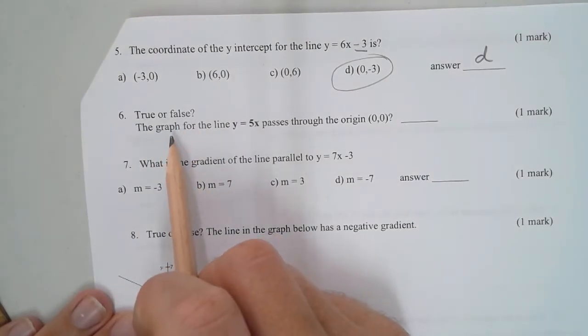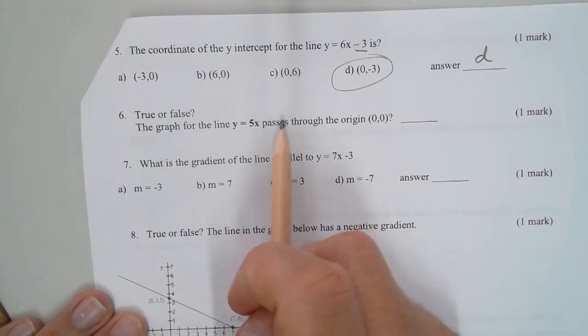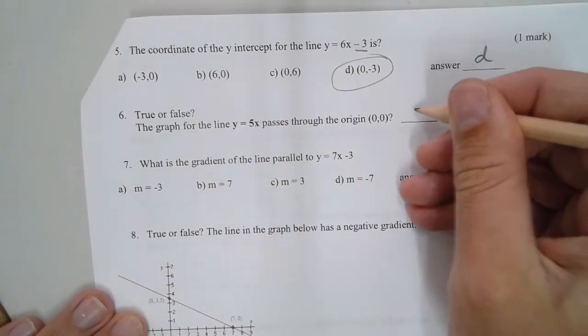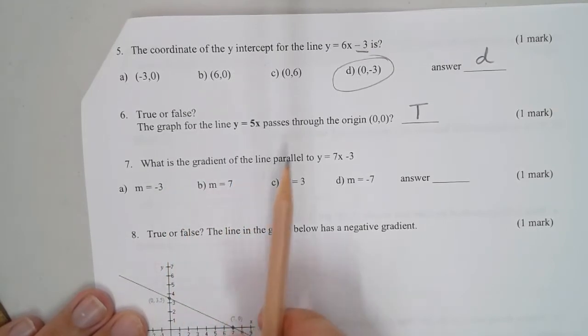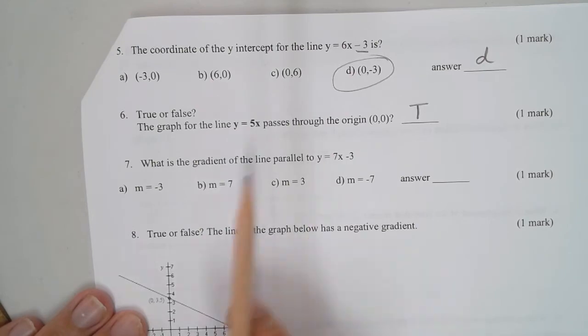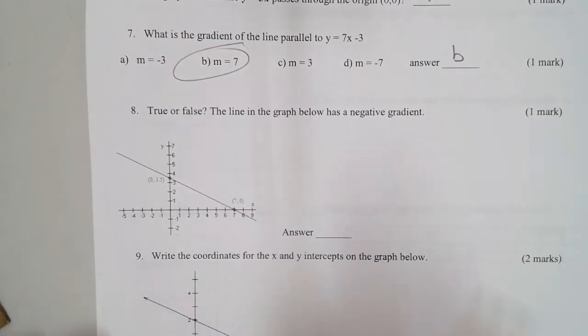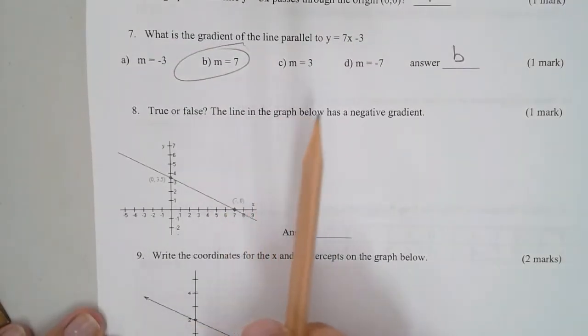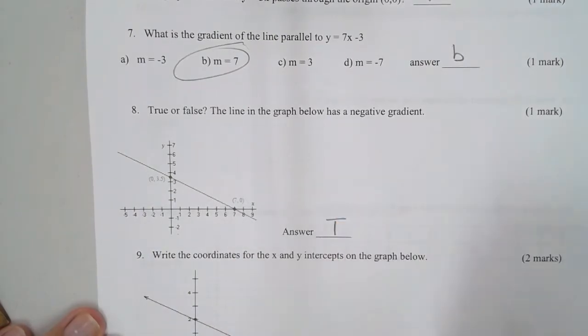True or false? The graph for the line y equals 5x passes through the origin. It does, because there's no intercept, or it's an intercept of 0, it is true. What is the gradient of the line parallel? Well, parallel means the same gradient. The gradient here is 7, so it must be 7. B. True or false? I like these ones. The line in the graph below has a negative gradient. It's going downhill, so it does have a negative gradient.